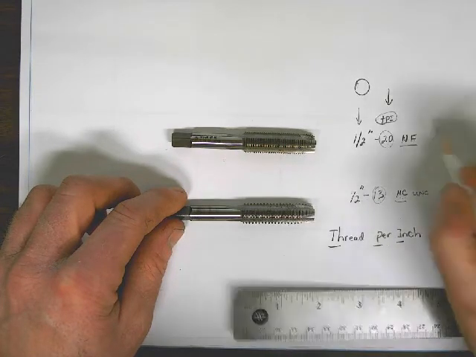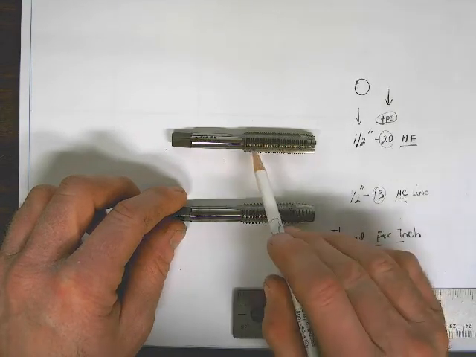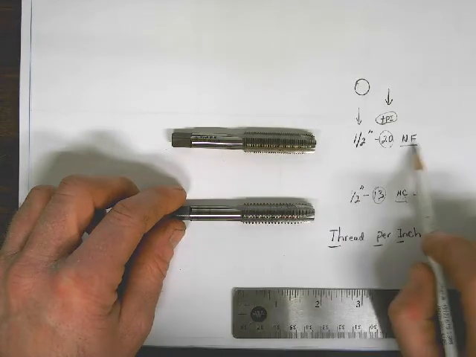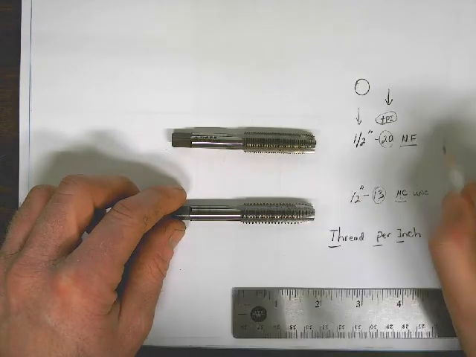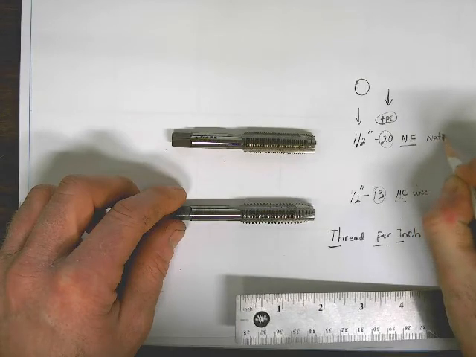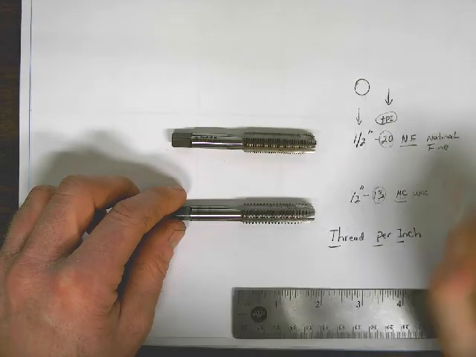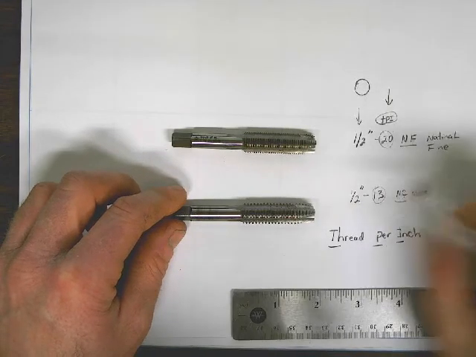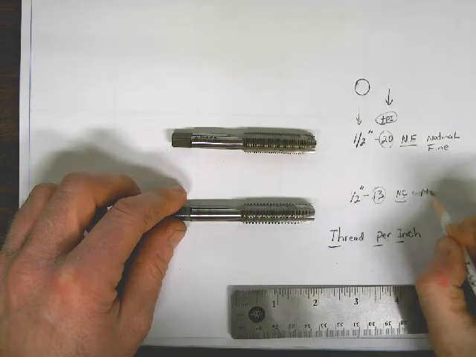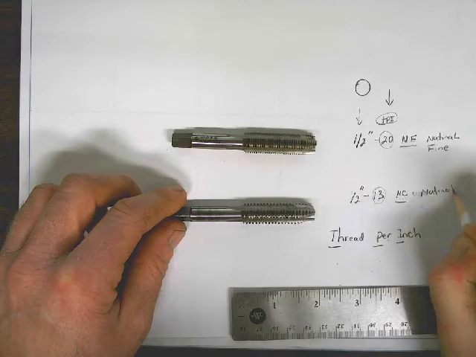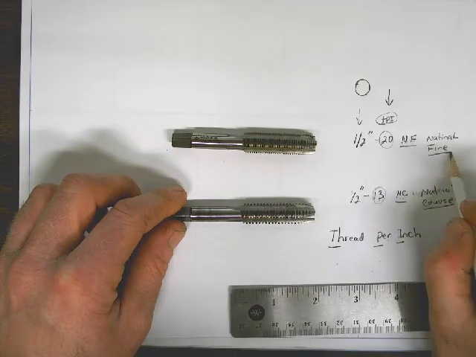This one we have more threads per inch, so that is going to be a fine thread. So this is going to be National Fine. Okay, this one here is National Coarse. Okay, so coarse and fine.